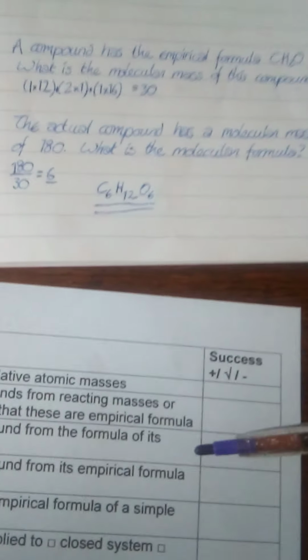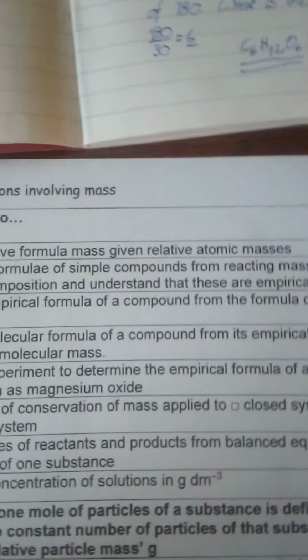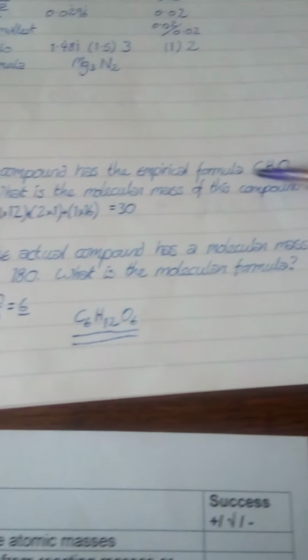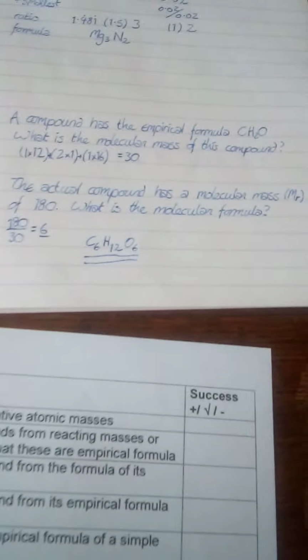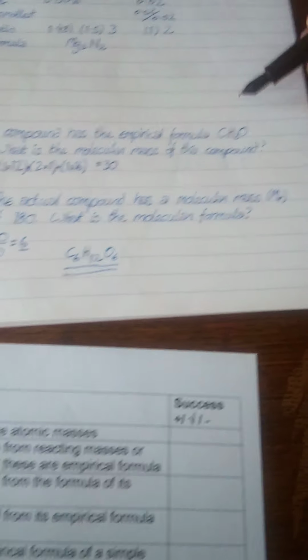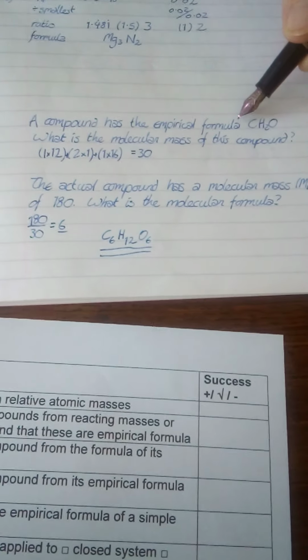So you also need to deduce the empirical formula of a compound from the formula of its molecule. That's this bit here. So a compound has an empirical formula of this. That's the easiest possible formula it could be. That's cancelling out all the numbers. Okay.